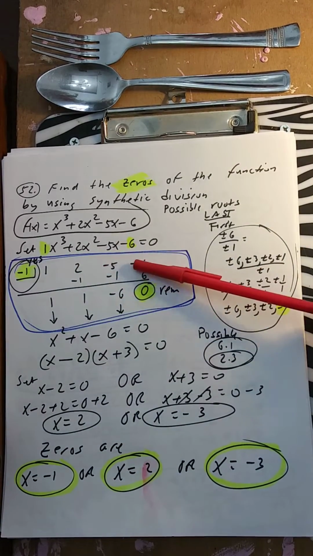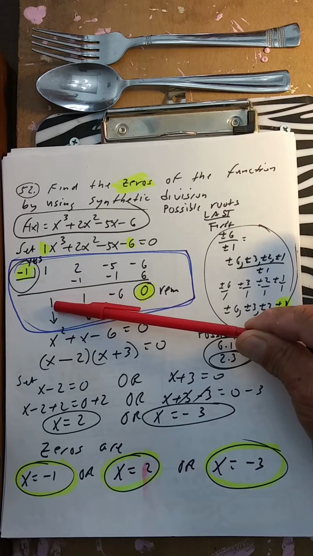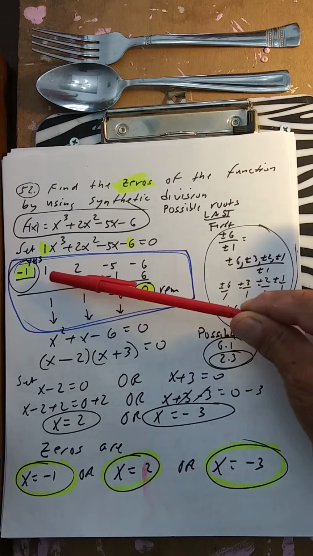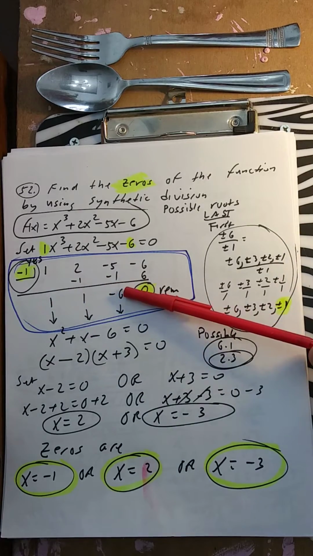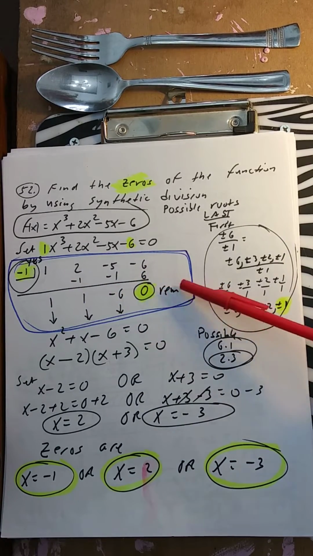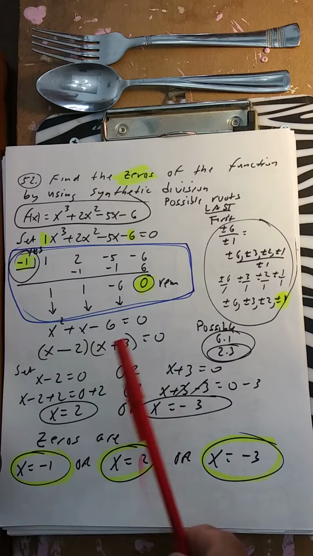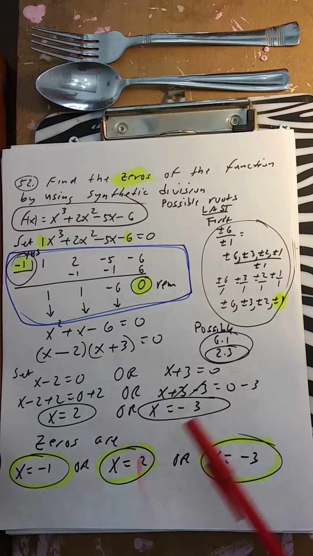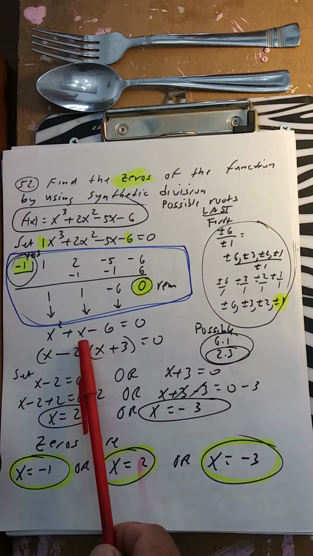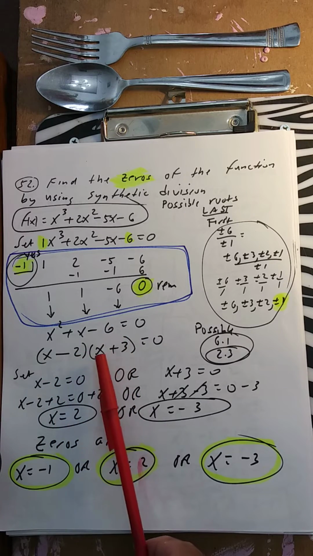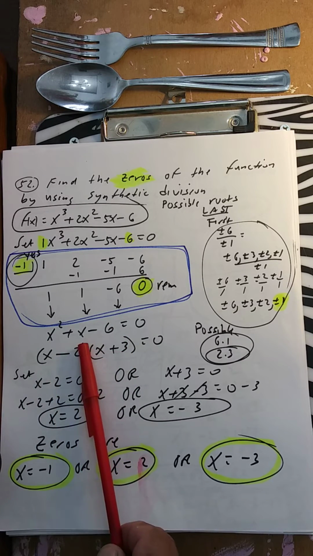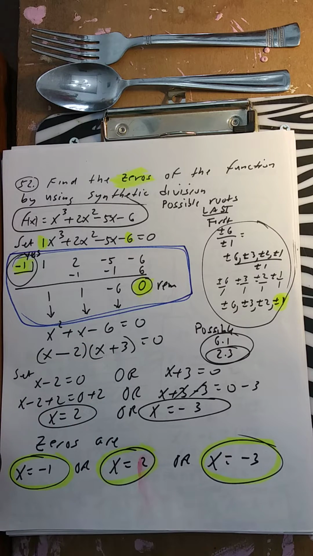I try synthetic division, put the 1 out here, then it's going to be -1, 2 minus 1 is 1, that turns out it's going to be -1, -5, -1, -6, that turns out positive 6, 6 minus 6 is 0, that does work. From there, you convert it back to x squared plus x minus 6, that's going to be x minus 2, x plus 3, does that work? That turns out as minus 6, that's going to be 3x minus 2x is 1x, x and x squared. All right, so that's okay right there.